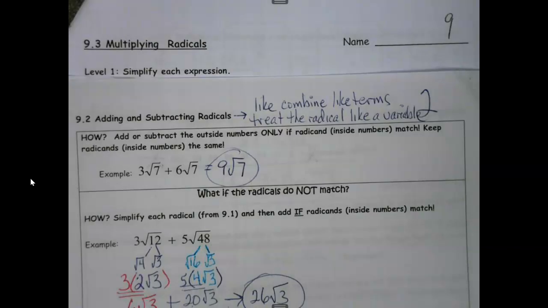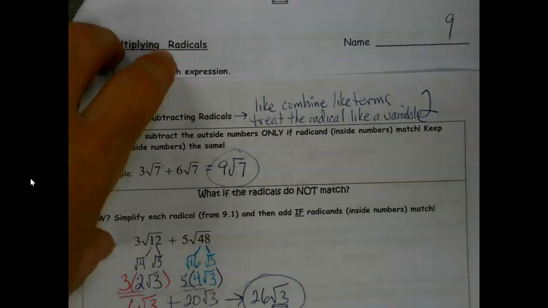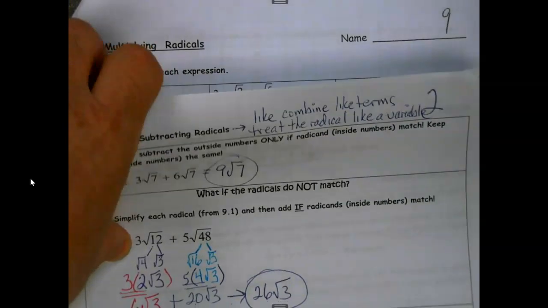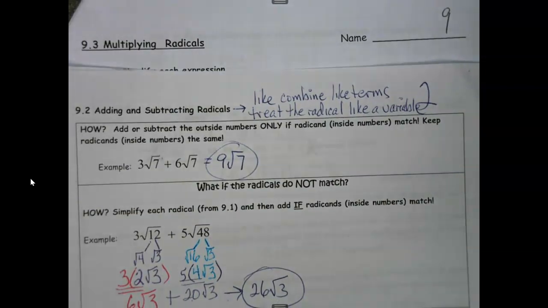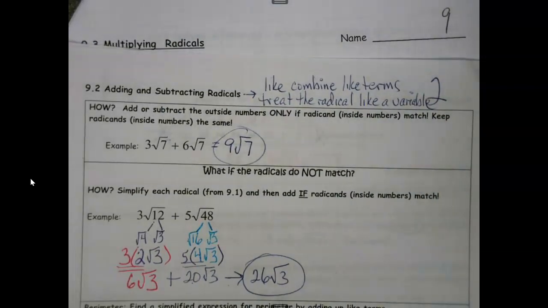So on Friday we were dealing with adding and subtracting. We were breaking stuff down and combining like terms. There are going to be some similarities today, but we're not necessarily going to be looking for like terms, but we're still going to be breaking stuff down. That's kind of a theme for everything that we're doing here. We did adding and subtracting radicals right there.